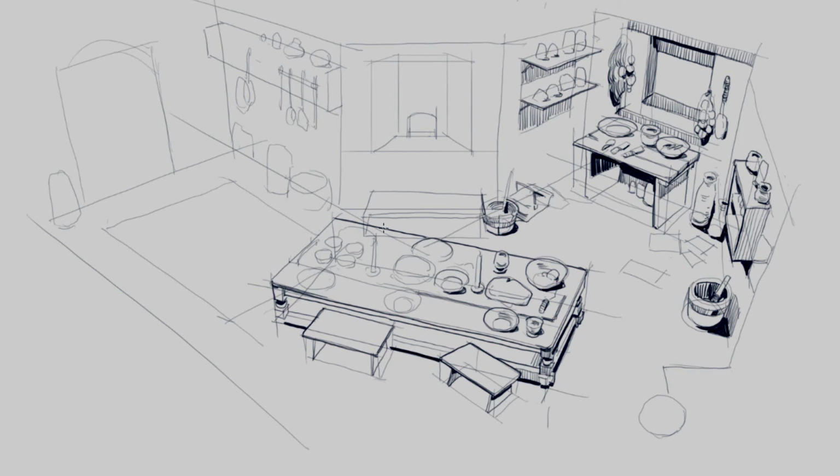I'll discuss textures in a future video because I think it's a really important subject, and it makes your line drawings appear much more lively.